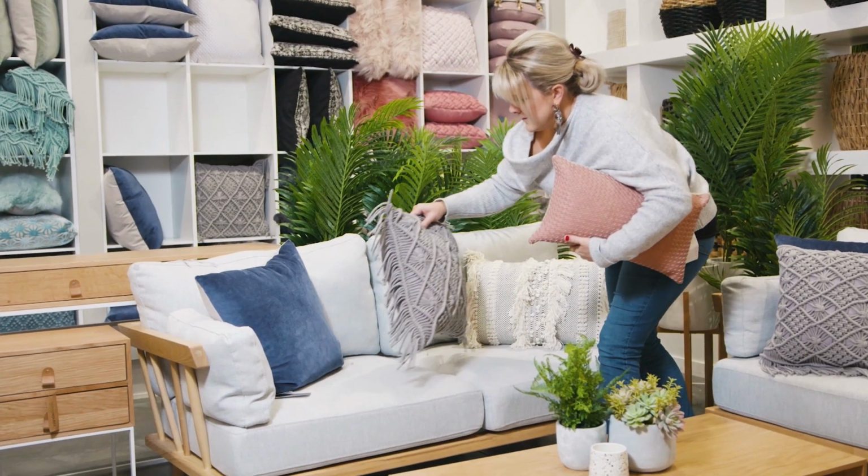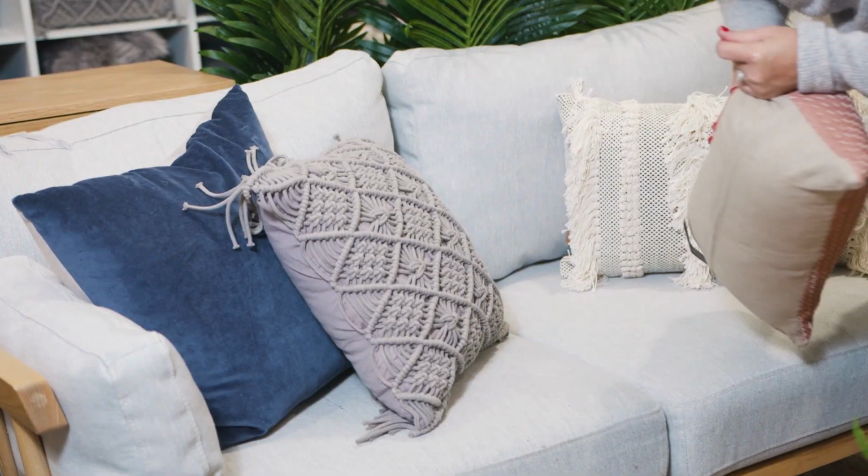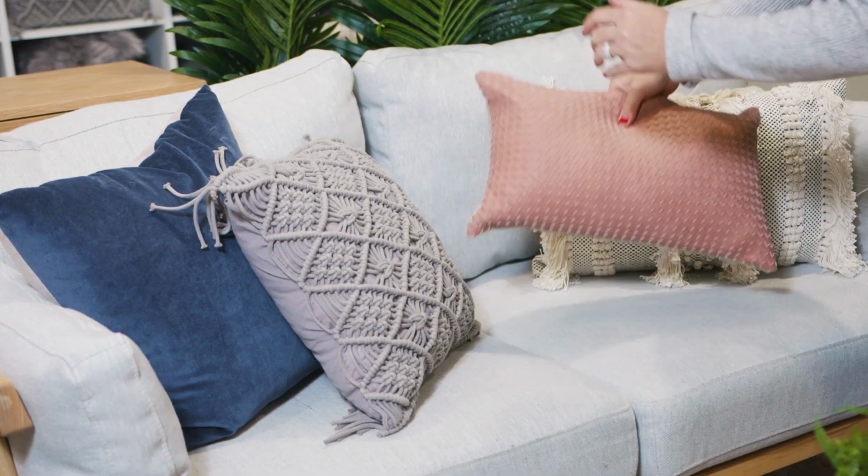Let the style of your room dictate your cushions. So if you have a more traditional space, opt for an even number of cushions. I'd pop one large one at the end of each of the sofas, and then I would pop a patterned smaller one in front of it. But if you have a more casual, contemporary, even eclectic vibe, then I'd be looking at using an odd number of cushions and none that are matching.